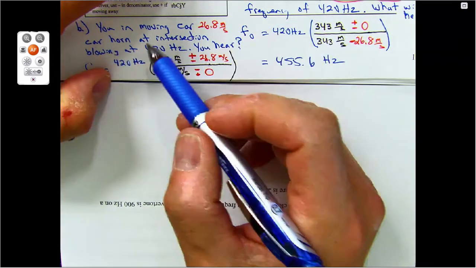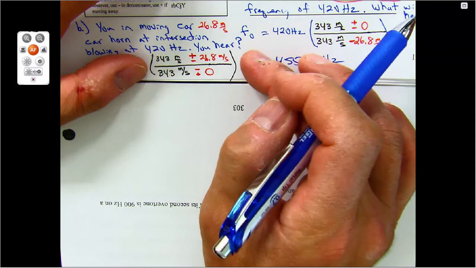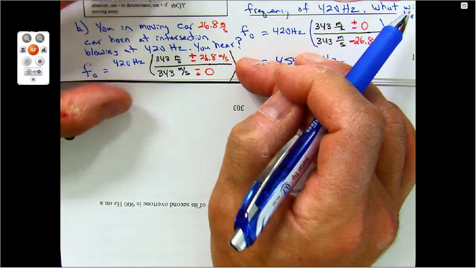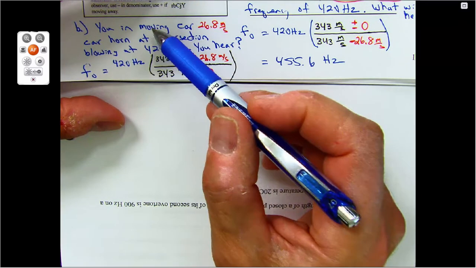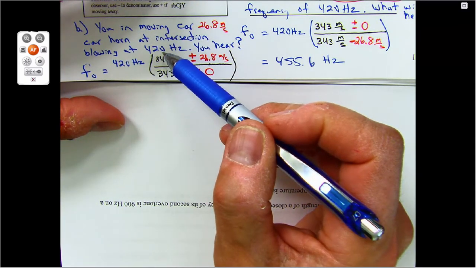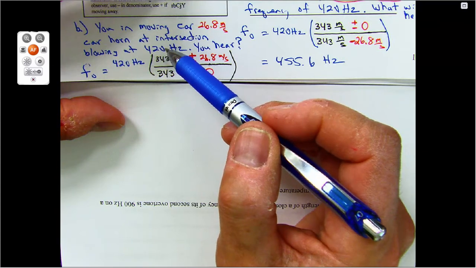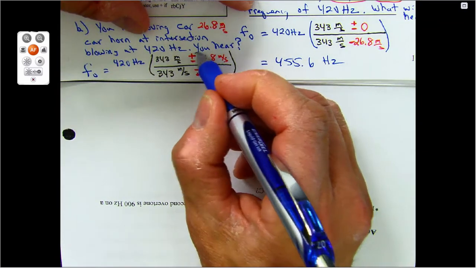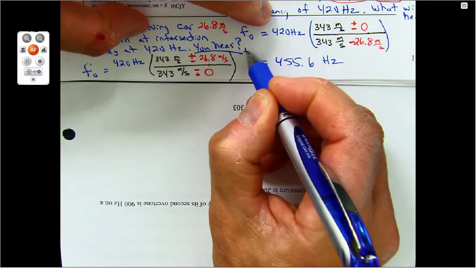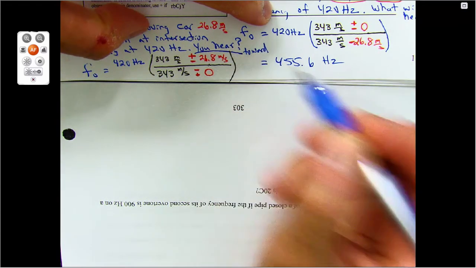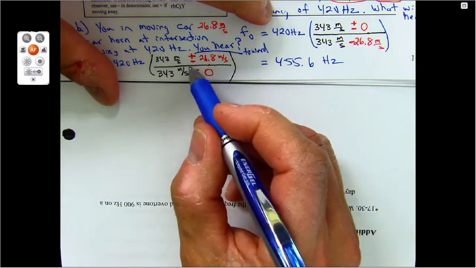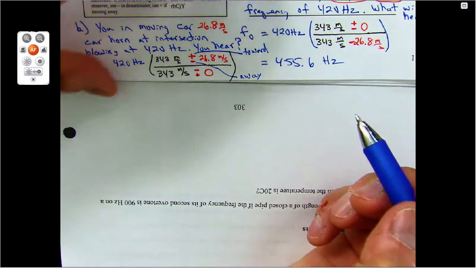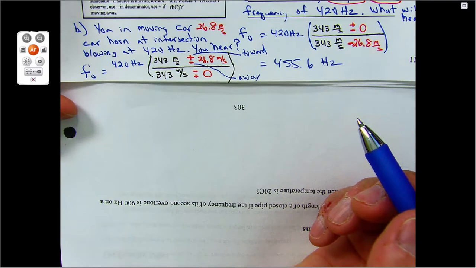If you want this number to go up, this result has to be greater than 1. So when you're moving towards this 420 hertz horn, you should hear a higher frequency, correct? So this would be toward, and the minus would be away. Right?